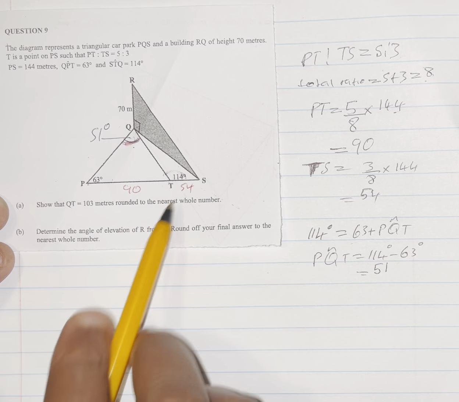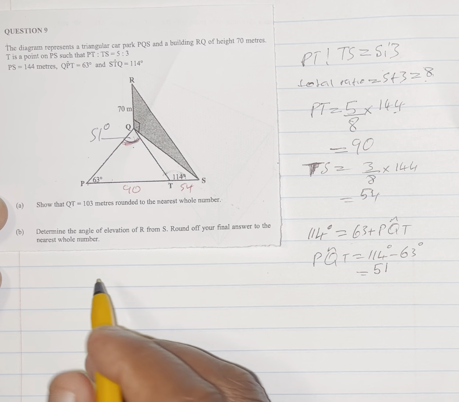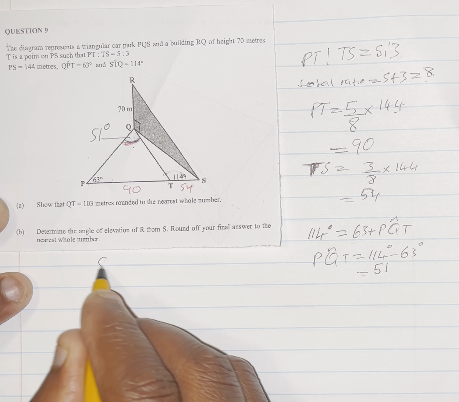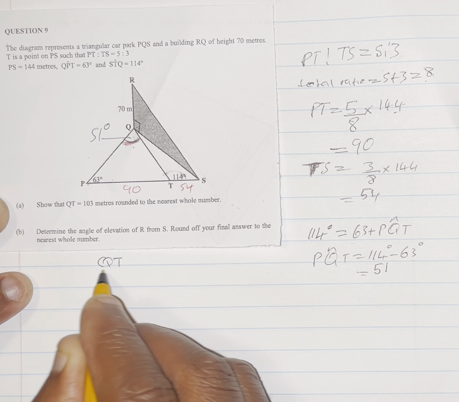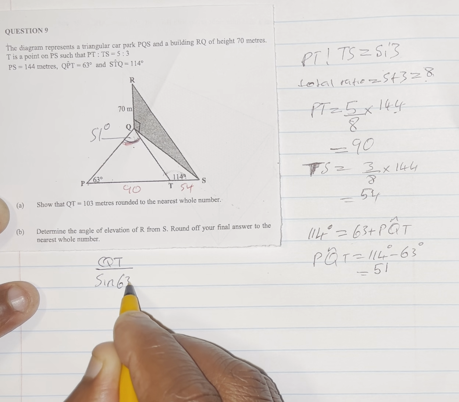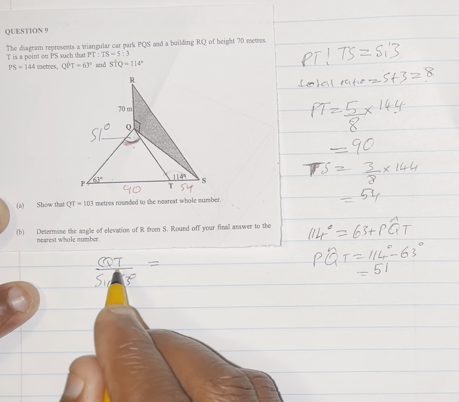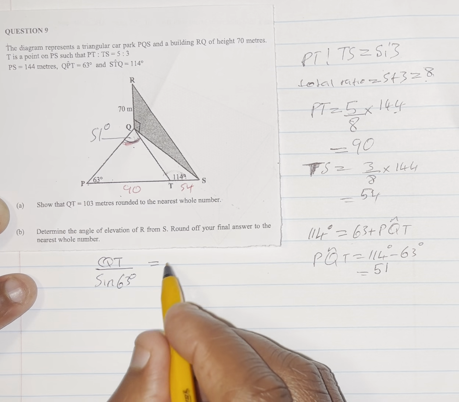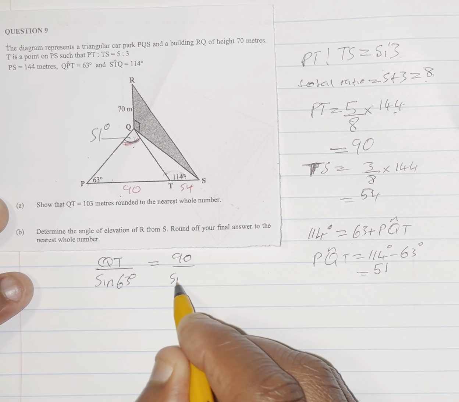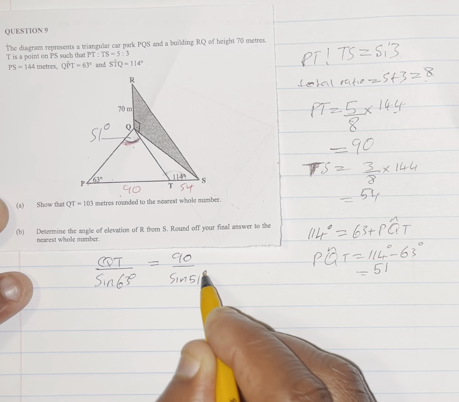Now you can determine QT. In this case, we start with the side because we're looking for it. QT divided by sine 63 degrees equals 90 divided by sine of 51 degrees.